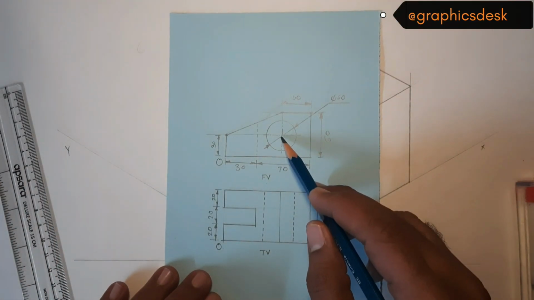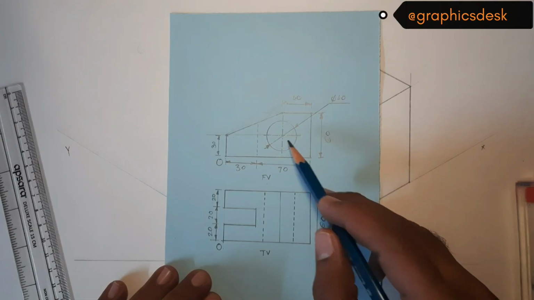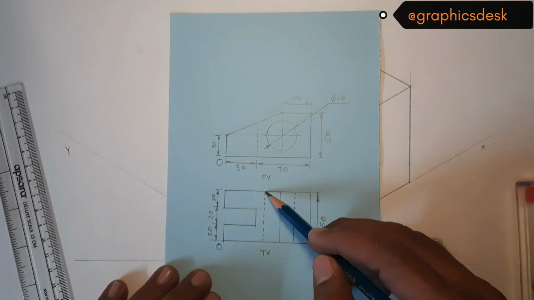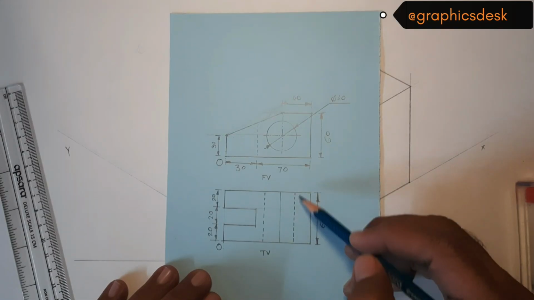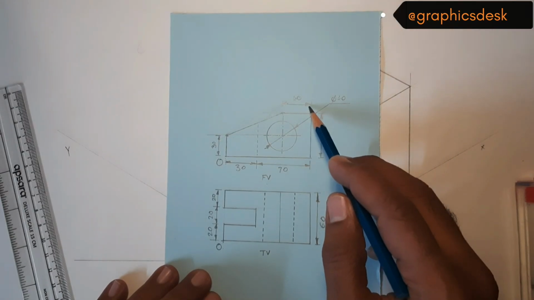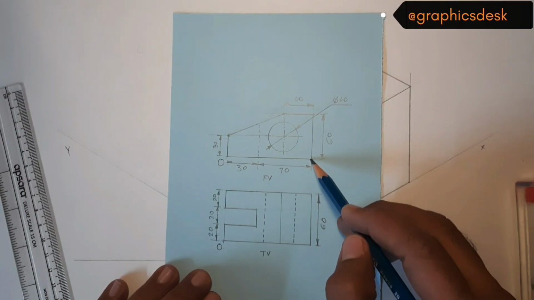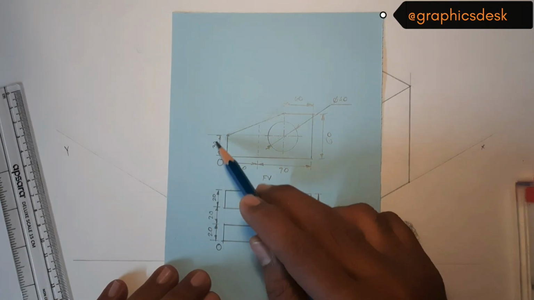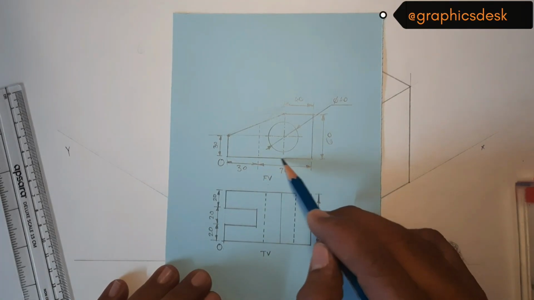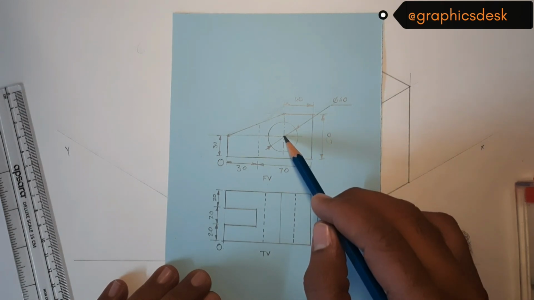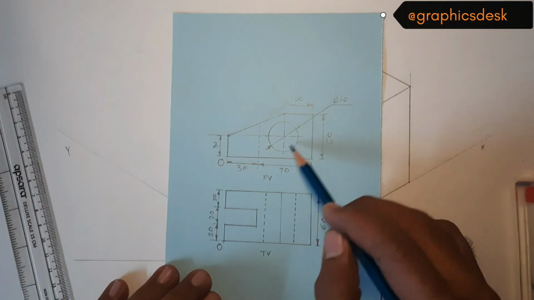What we have here is one hole, which is a through hole, as the dotted line extends in the top view from the top to bottom. This is a through hole. Now this hole is located at 40 mm from this particular face and 30 mm above the base of the object. So let's locate the center first, and then we'll draw the circle.